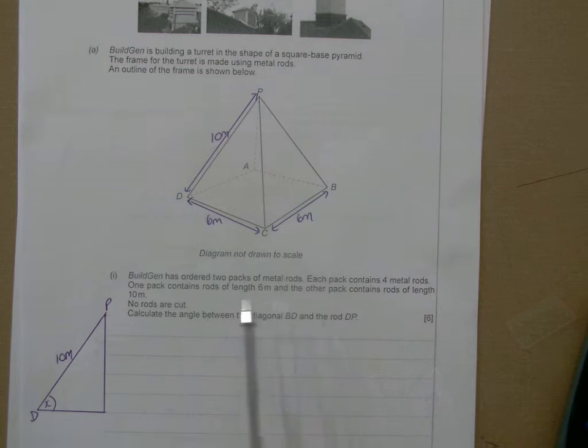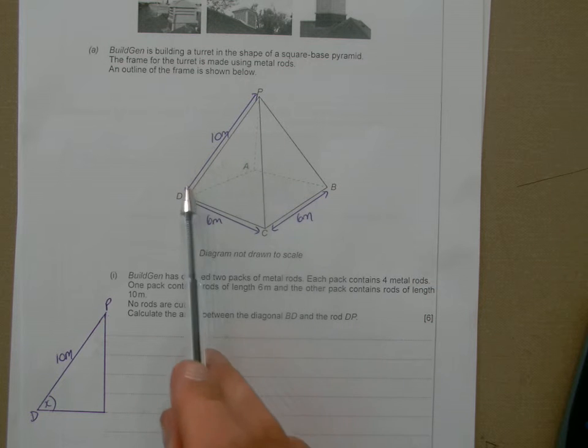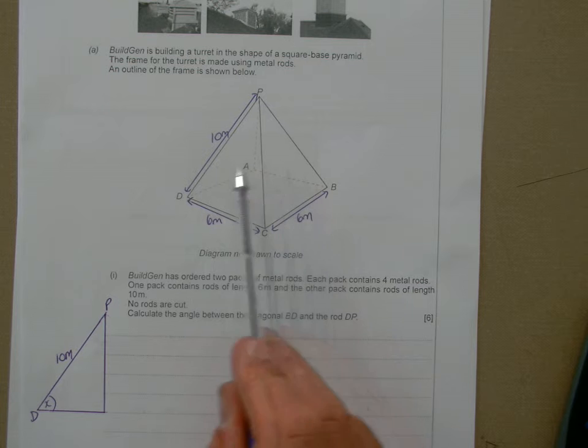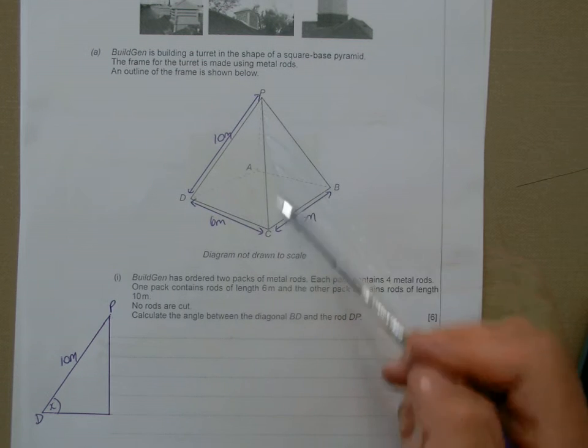So in this question, there are 2 packs of metal rods with 4 rods in each pack. In one pack the rods are of length 6 meters and in the other pack they're of length 10 meters. They don't tell you the dimensions here, but you've got to think about this logically. The only way this will work is that you have 6 meters for the square base, and then the edges of the pyramid are 10 meters.